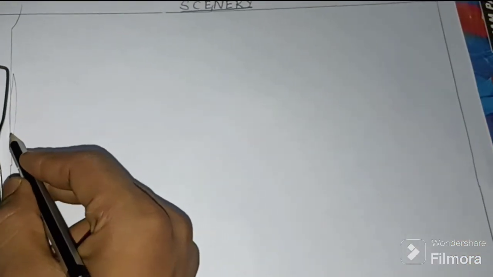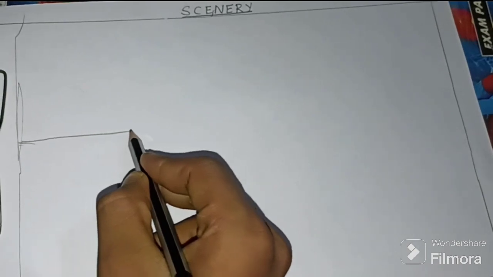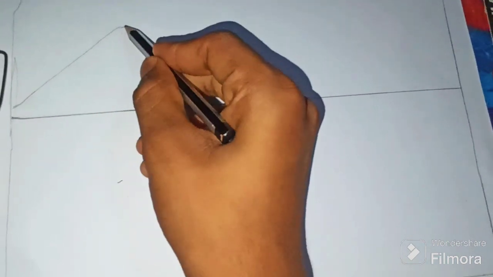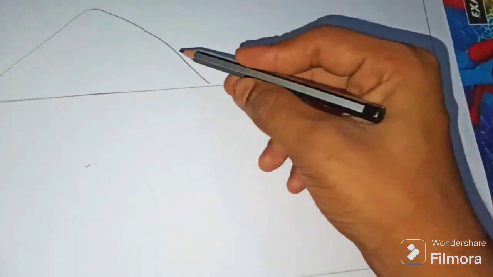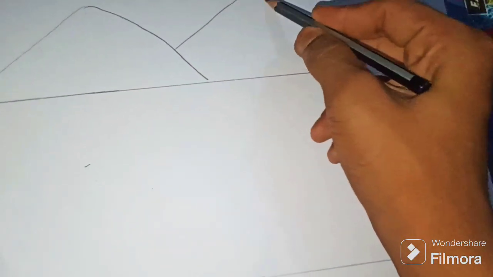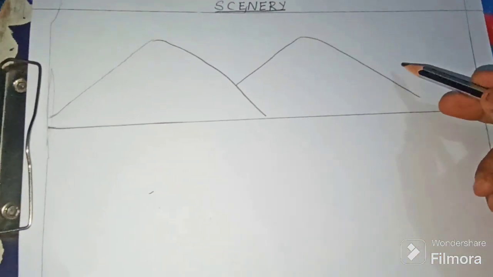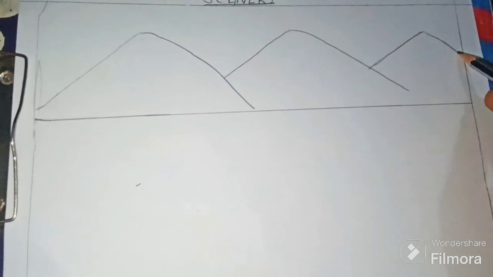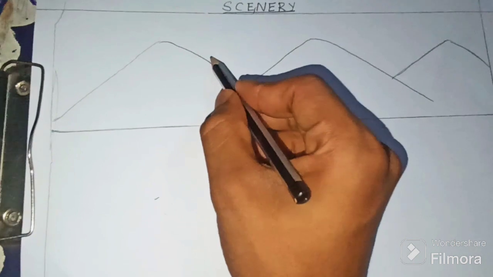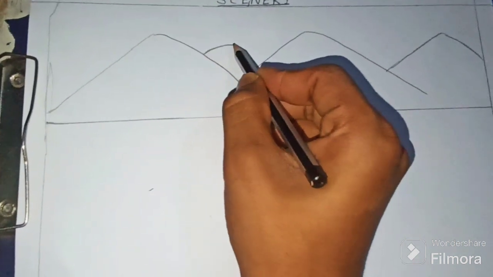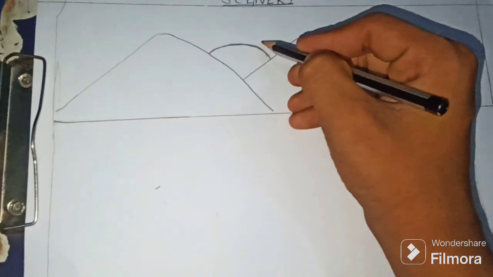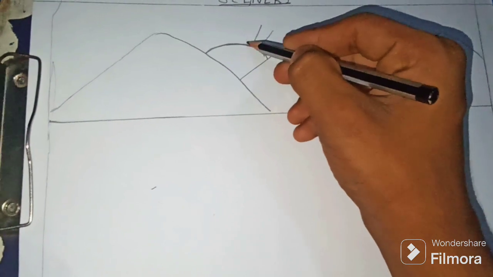First, draw a line like this. After drawing the line, we will draw some hills like this. Two or three is enough. And after this we'll draw the sun, because this scenery is the image of a sunrise. Draw the rays then.